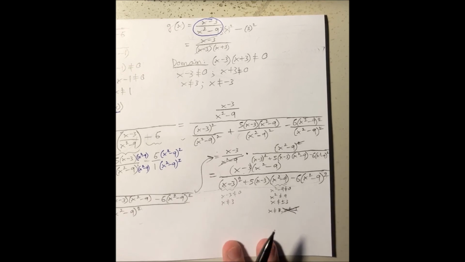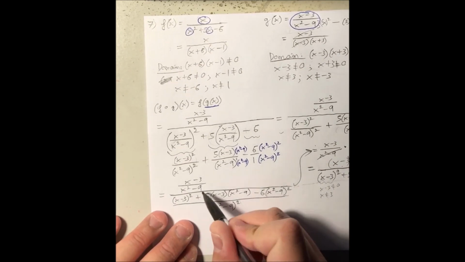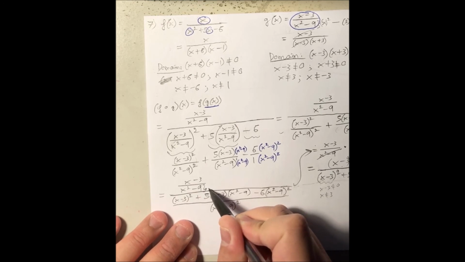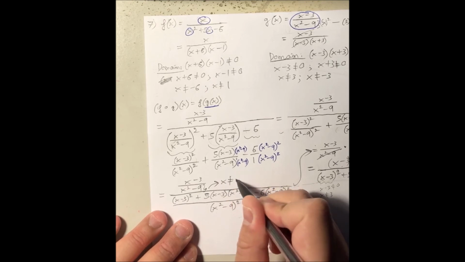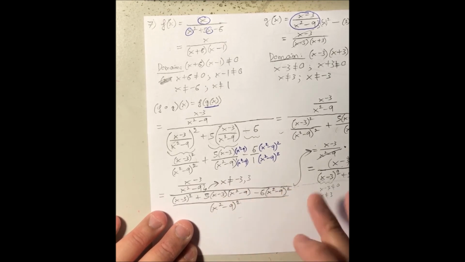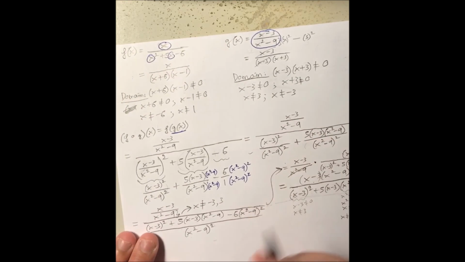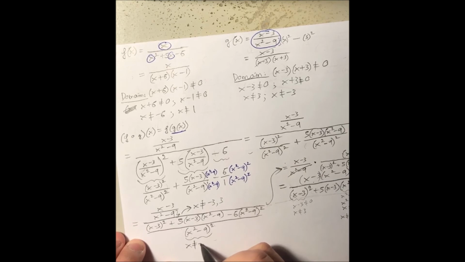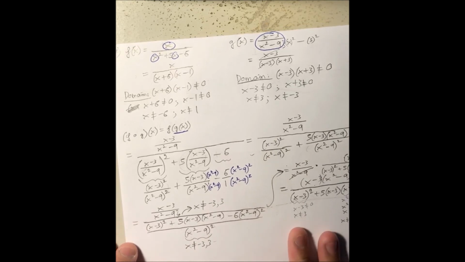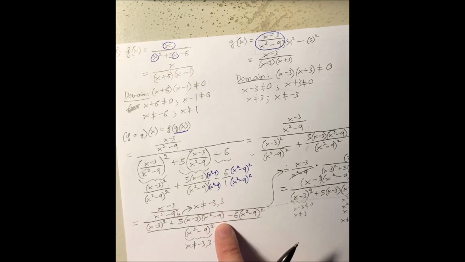What about all of the previous steps? Well, let's go back to this one. Of course, if we take a look at this denominator, we know that x cannot be equal to negative 3 and 3, just like what we did on top, right? And of course, same thing for this denominator. X cannot be equal to negative 3 and 3. So this is all of the restrictions at this step.